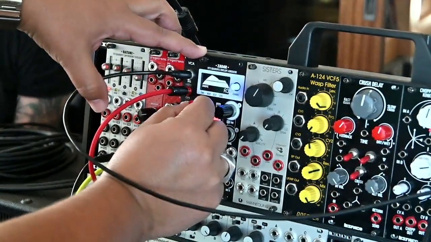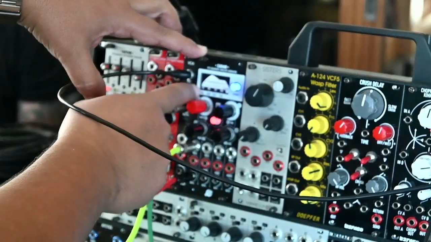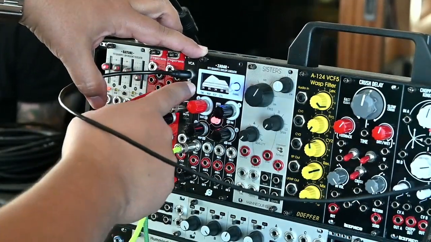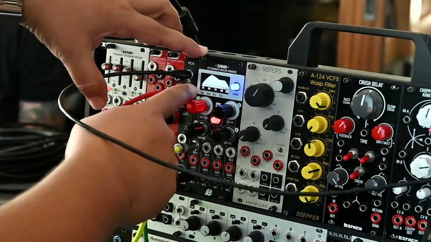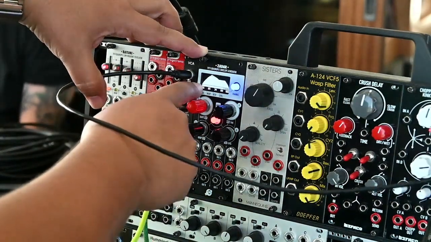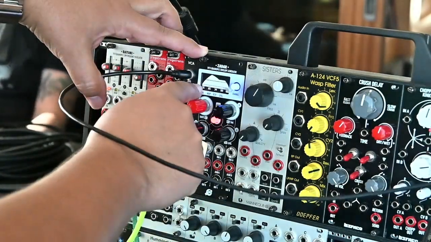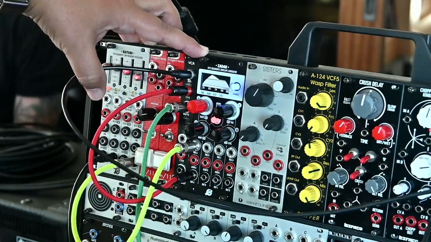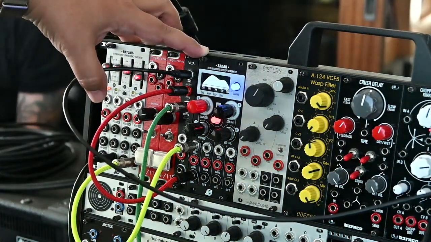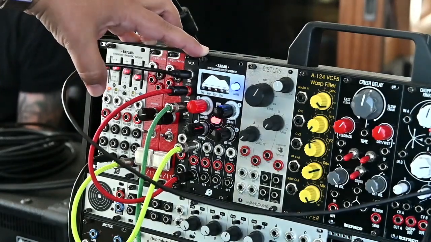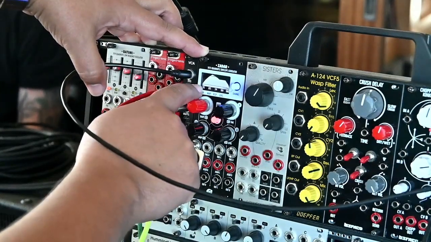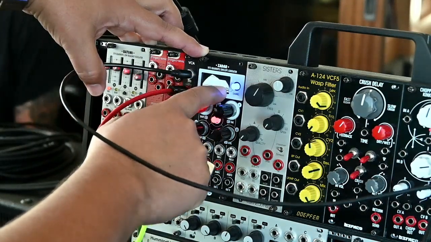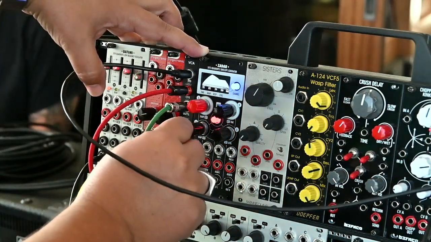So the envelope, you have many different types, but you have some that control the attack, the decay, the sustain, and the release. Some of them only control the attack and release. But essentially here we can see the shape that it's planning on doing.